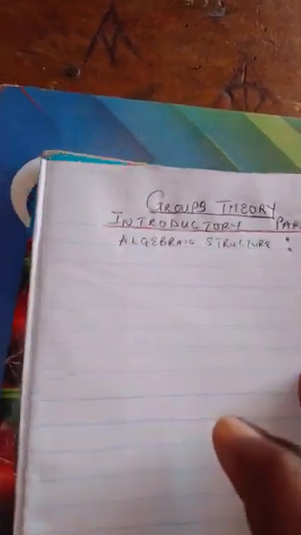For us to understand group theory, we must know what we call an algebraic structure. So, what is an algebraic structure? Alright, an algebraic structure. Let me quickly explain that.